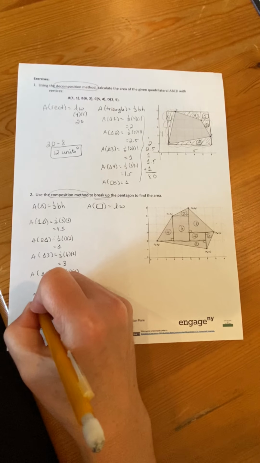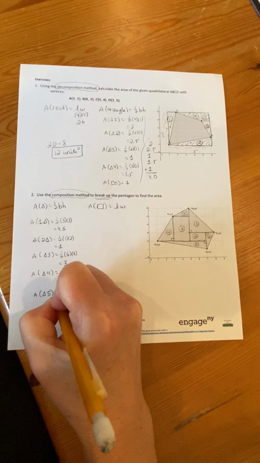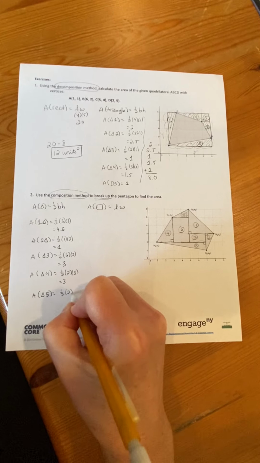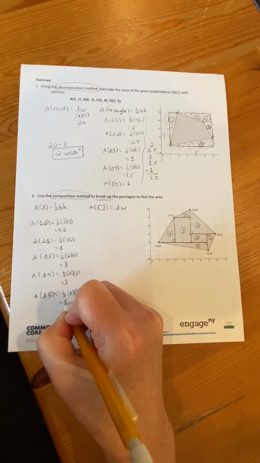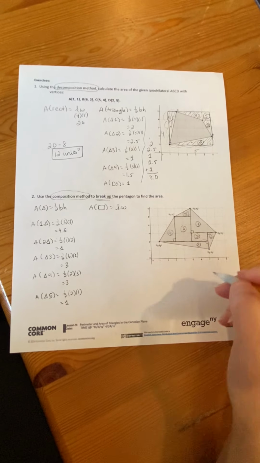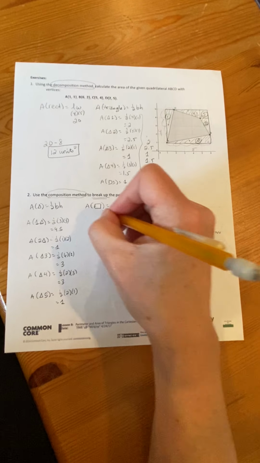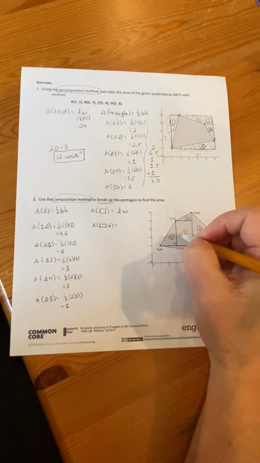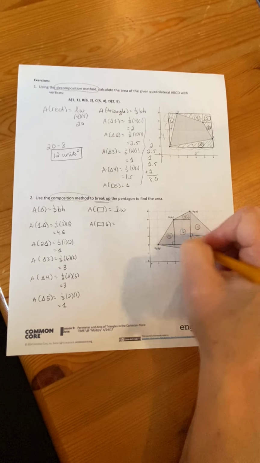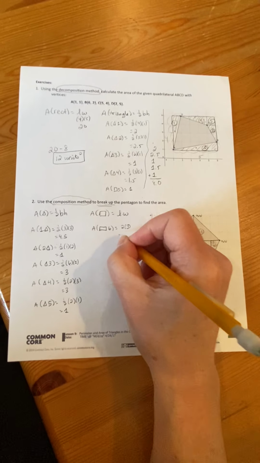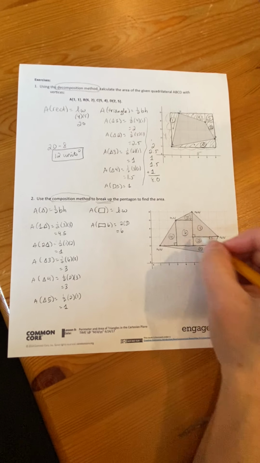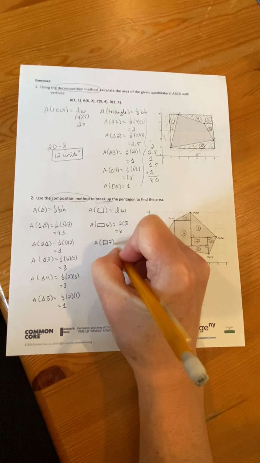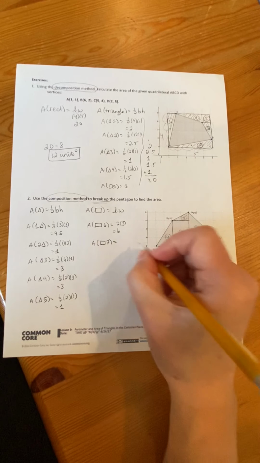And then area of triangle 5, and that is a 2 by 1. So that is only 1 square unit. All right, and then we've got our rectangles. The area of rectangle number 6 is a 2 by 3. And remember, that's just length times width, so that's 6 square units there. And the area of rectangle number 7 is a 1 by 2.